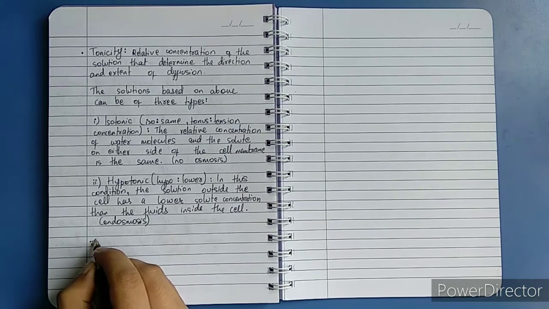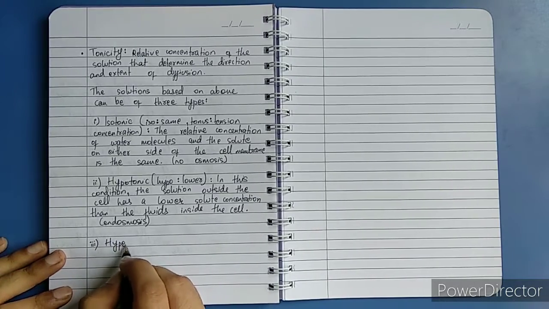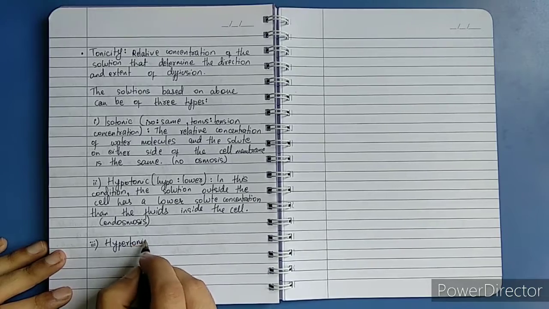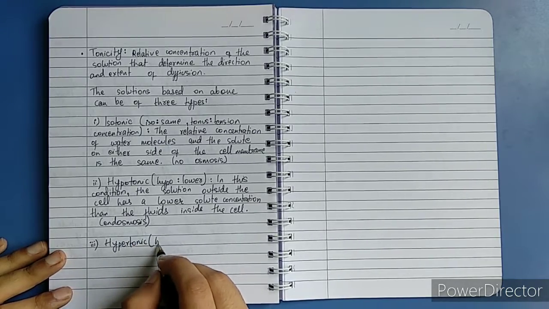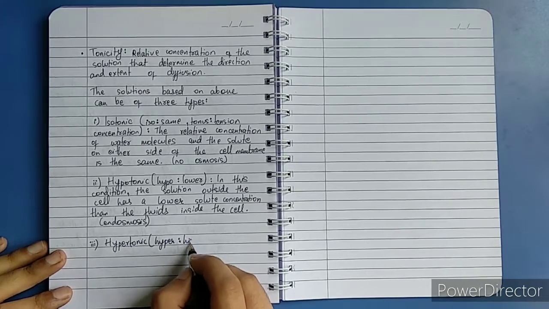And third is the hypertonic solution, where hyper means higher.